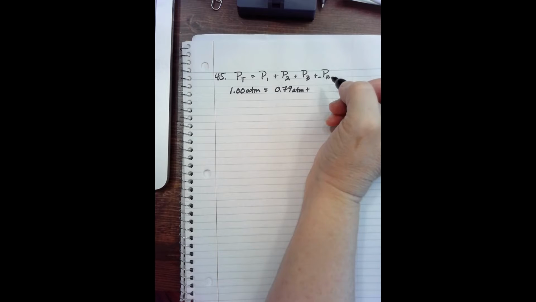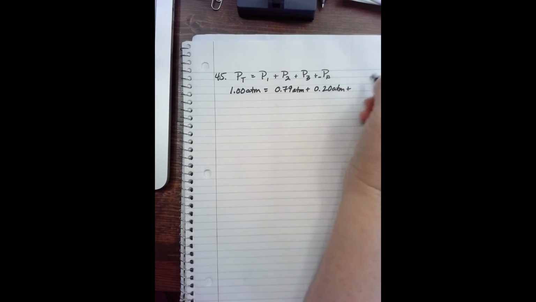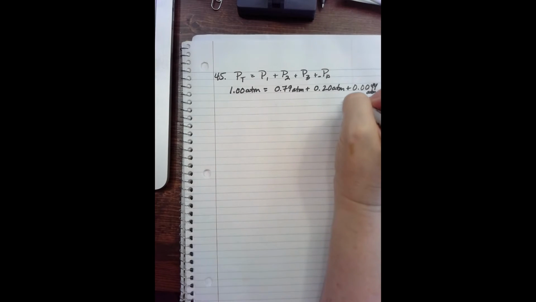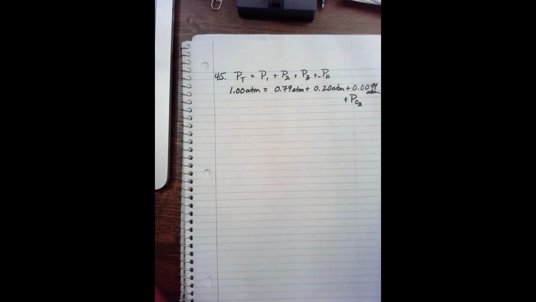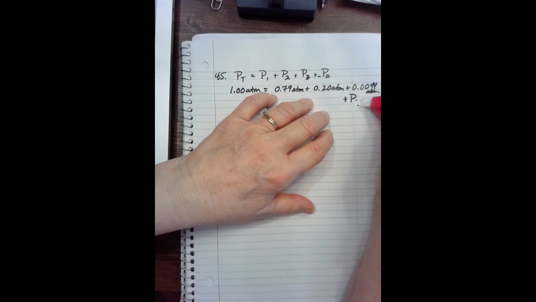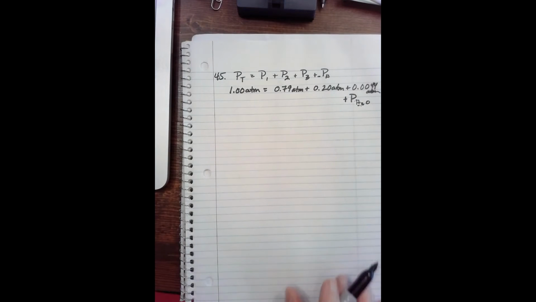The next one listed is 0.20 atm. And then we have this one that says a bunch of the other gases in there. This is a mixture, is 0.44 atm. All right, and then we have our oxygen, and I've run out of room, plus the pressure of the O2. Is it O2 or water vapor? Sorry, it's water vapor. Let's fix that. The pressure of the H2O.